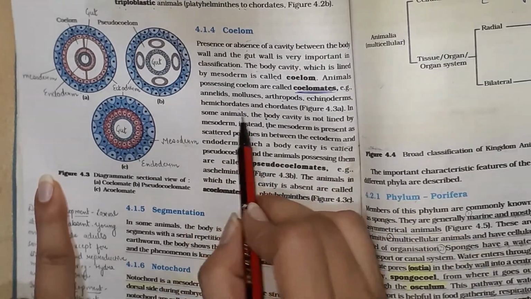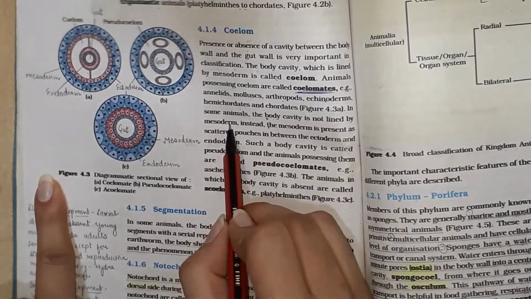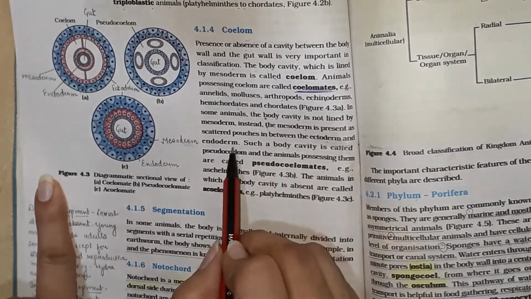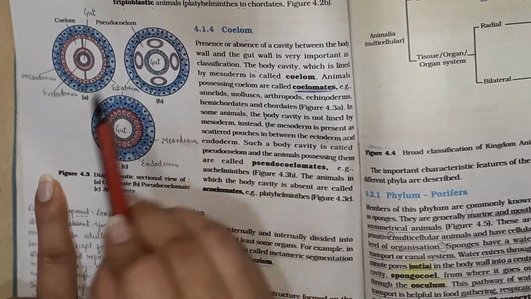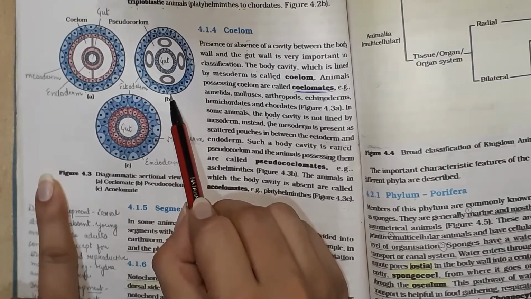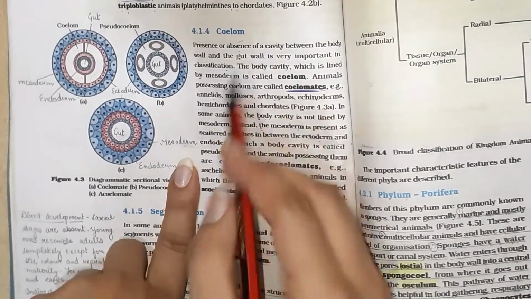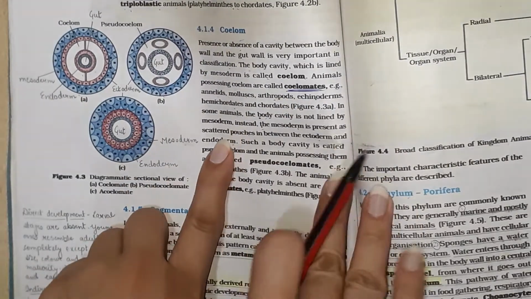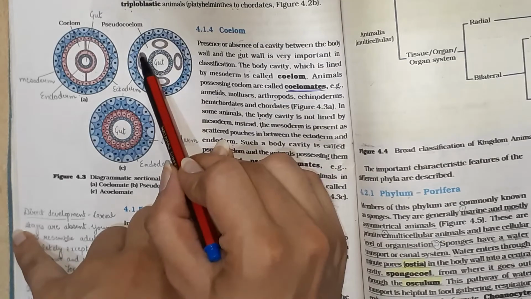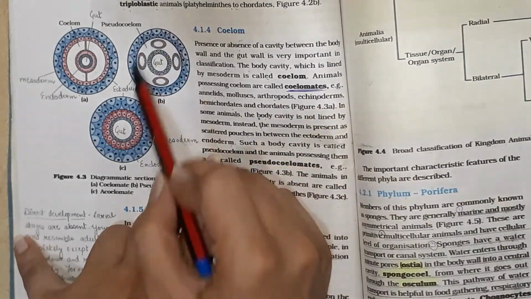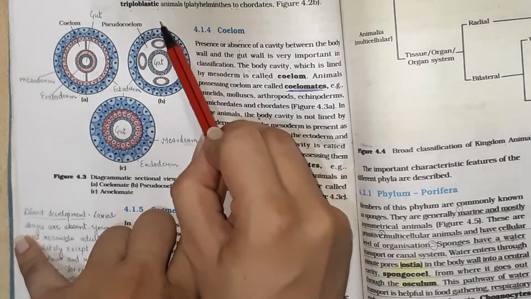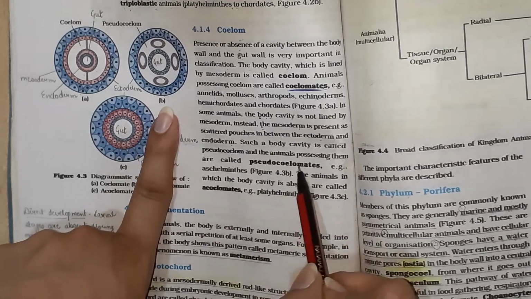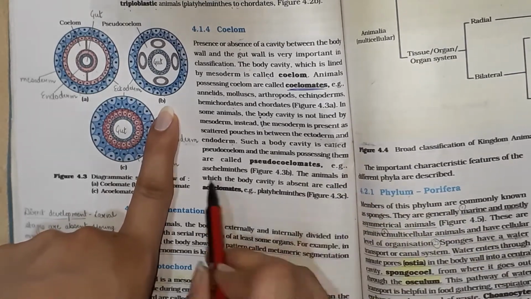In some animals, the body cavity is not lined by the mesoderm. Instead, the mesoderm is present as scattered pouches in between the ectoderm and the endoderm. This kind of arrangement is known as pseudocoelomate arrangement, in which the ectoderm is present, the endoderm is present, but the mesoderm is present in the form of scattered pouches in between the ectoderm and the endoderm. The animals are known as pseudocoelomates.